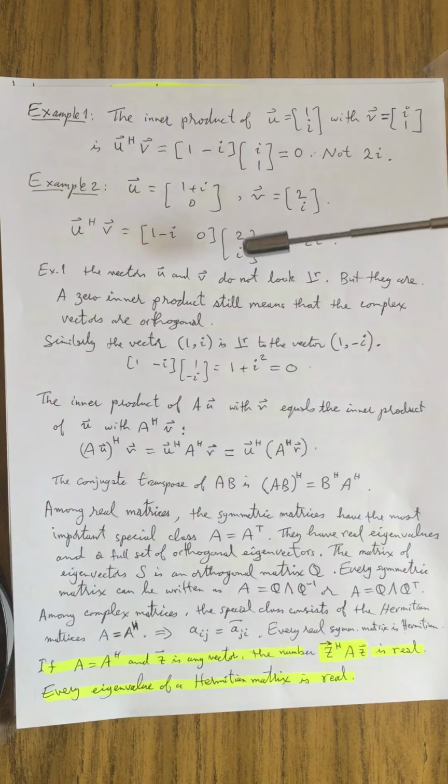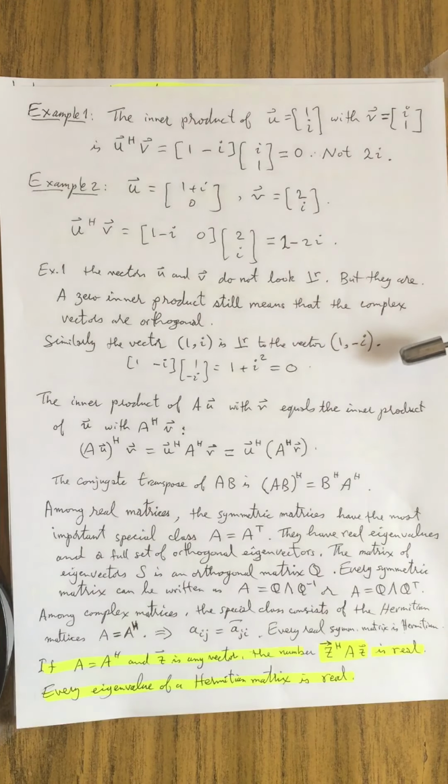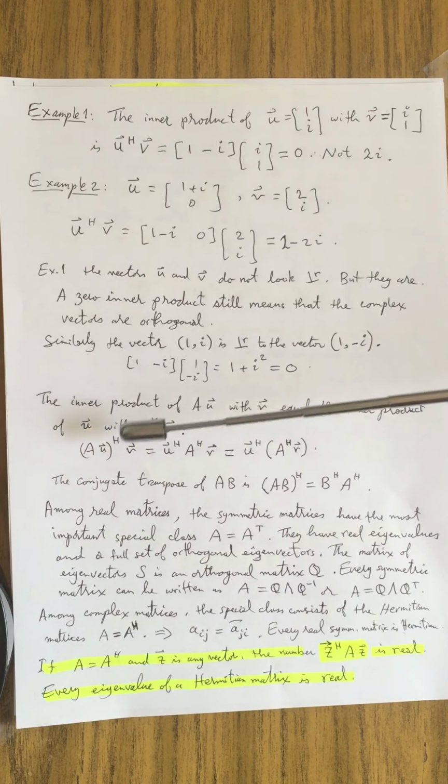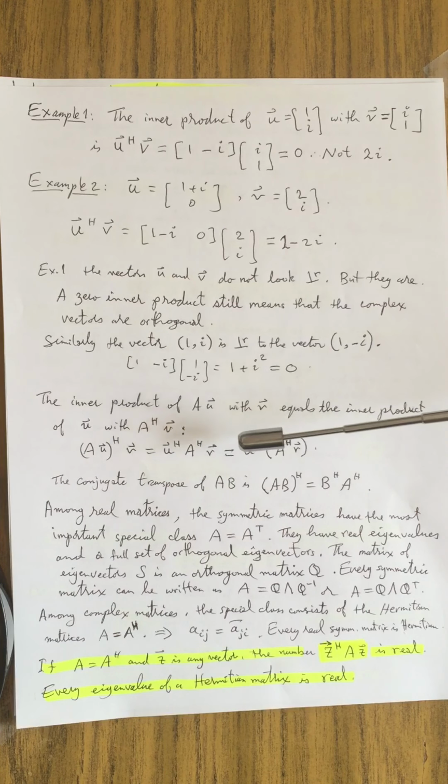In example 1, the vectors u and v do not look perpendicular, but they are. A zero inner product still means that the complex vectors are orthogonal. Similarly, the vector 1, i is perpendicular to the vector 1, minus i. It becomes 1 minus i times 1 minus i. It is 1 plus i squared, which is 0 because i squared is minus 1. The inner product of Au with v equals the inner product of u with A Hermitian v. So Au Hermitian v becomes u Hermitian A Hermitian v.